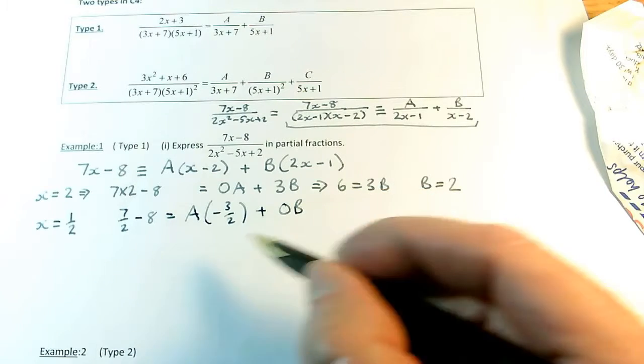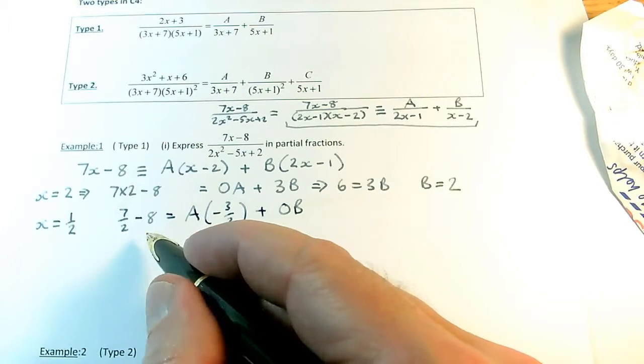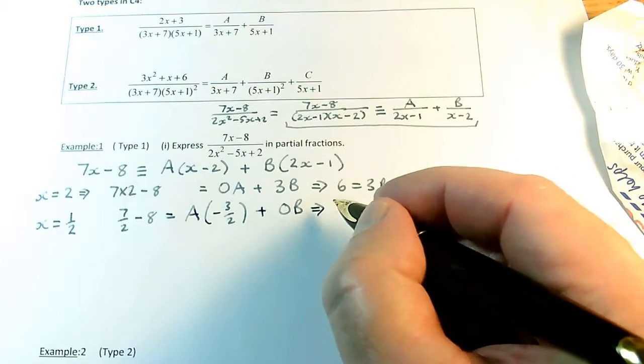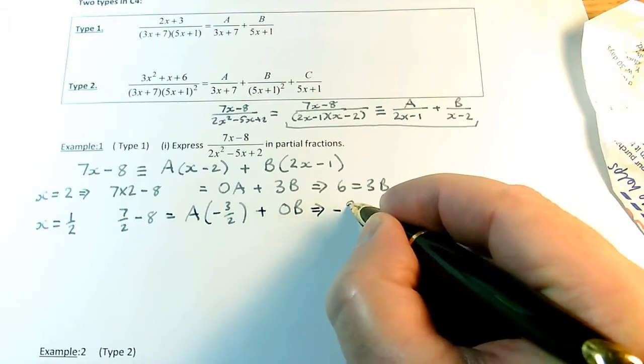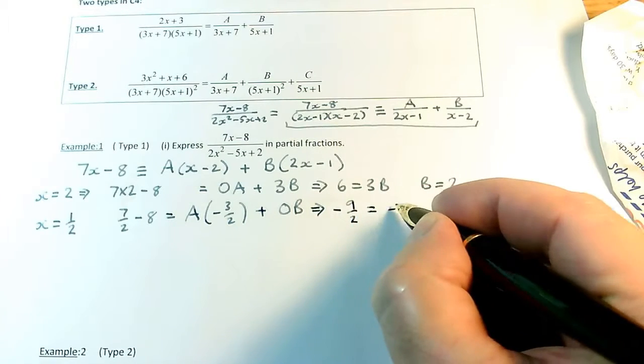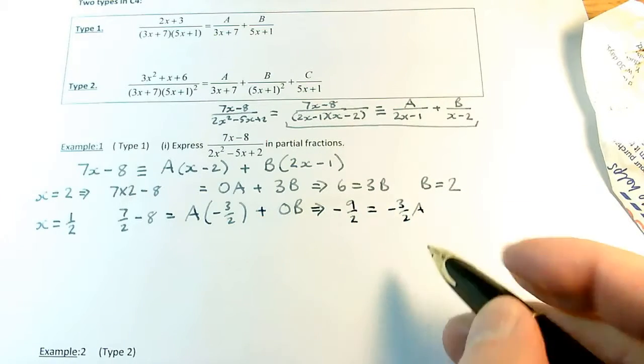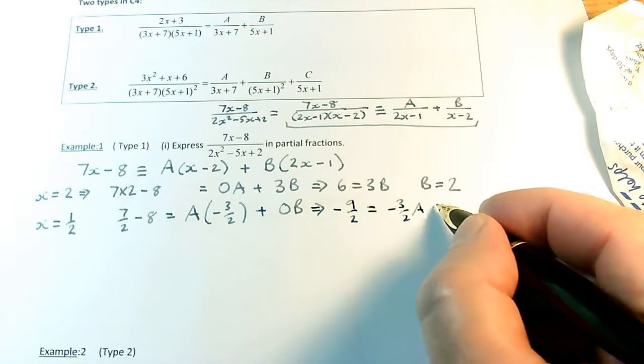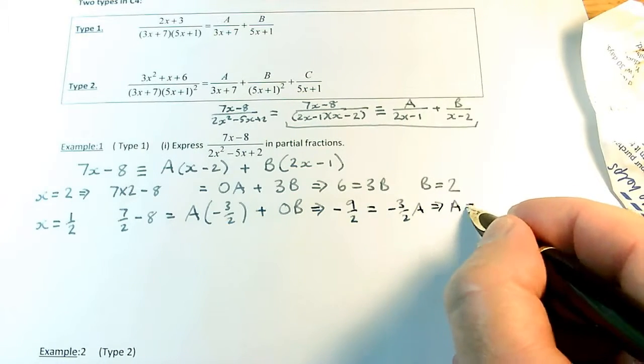So this vanishes, so I've got 7 over 2 minus 8, well 8 is 16 over 2, so 7 minus 16 is minus 9 over 2, equals minus 3 over 2 a. And the minuses cancel, the halves cancel, divide both sides by 3, and this tells me that a equals 3.